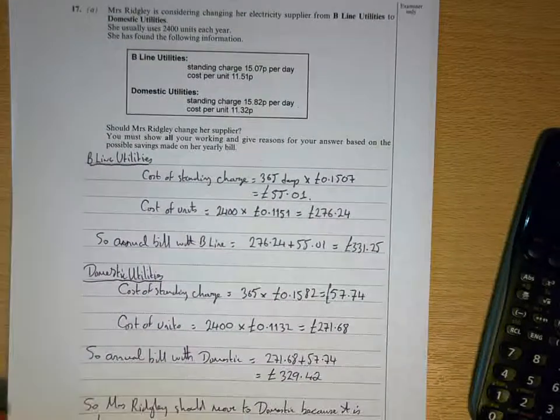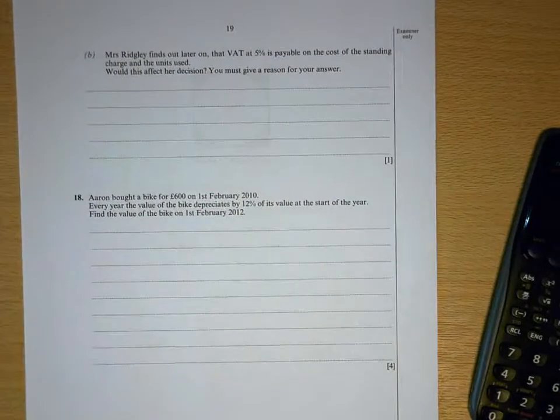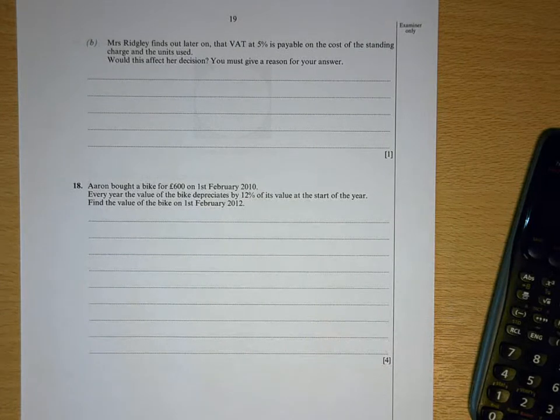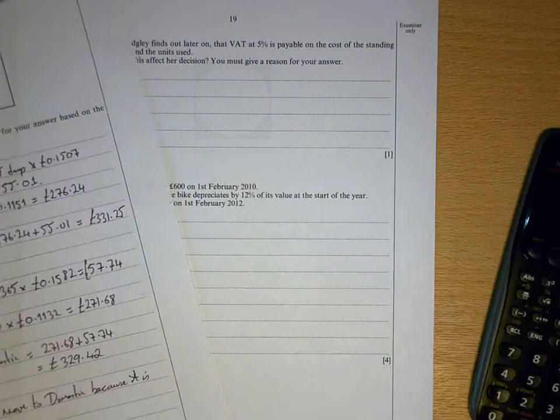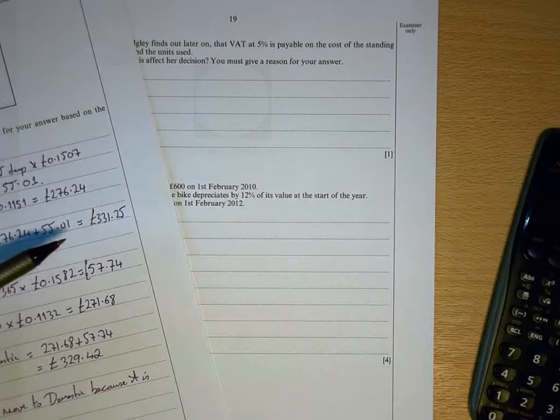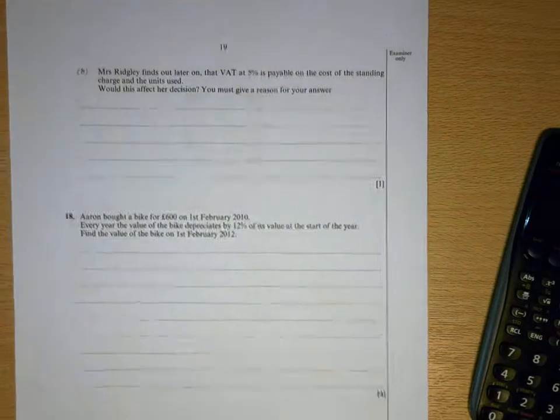And then there's a part B. Mrs. Ridgely finds out later on that VAT of 5% is payable on the cost of the standing charge and the units used. Would this affect her decision? You must give a reason for her answer. Well, because it's the same amount, 5%, on both, the difference between the two afterwards is going to be the same. It's not going to make any difference. So it shouldn't affect her decision.